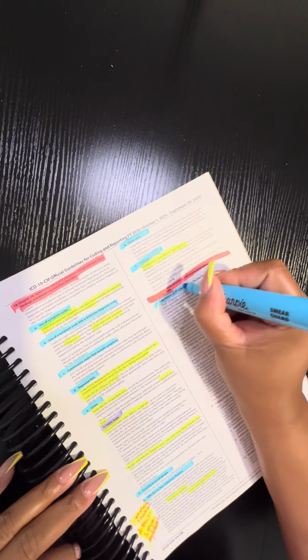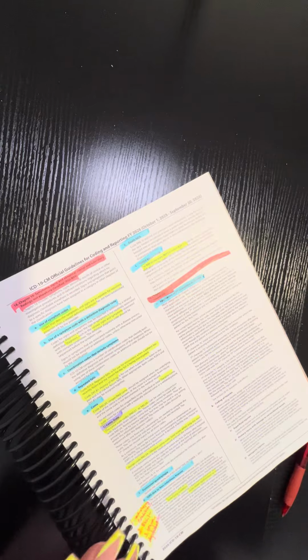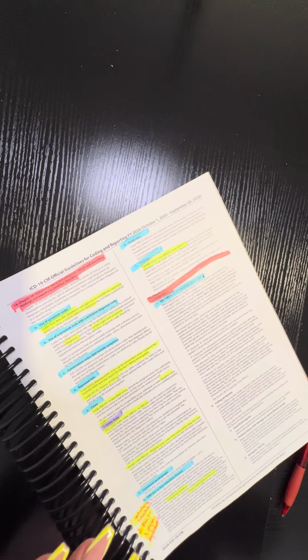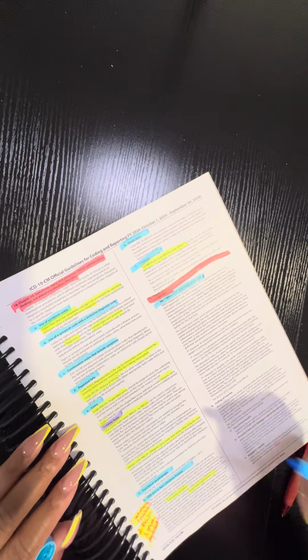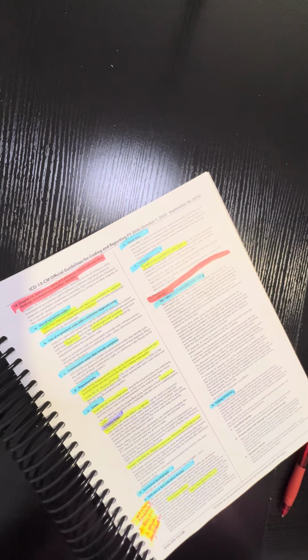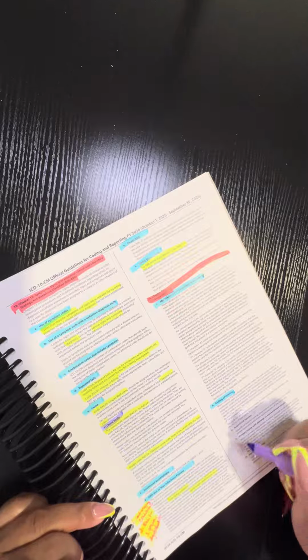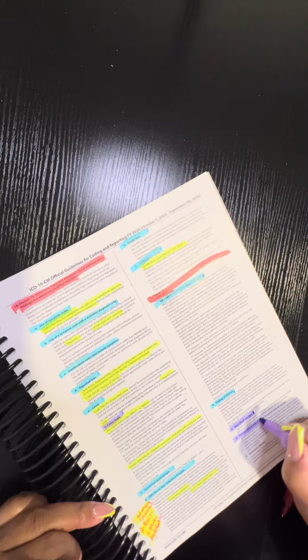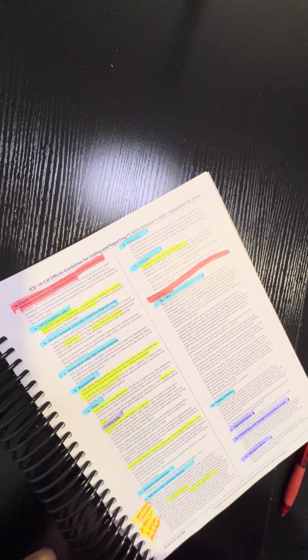Let's go A. B. All right. And we're going to go with our numbers. 1, 2, 3.